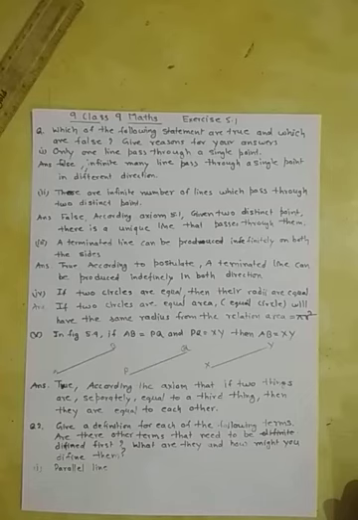Friends, fourth question: if two circles are equal, then their radii are equal.